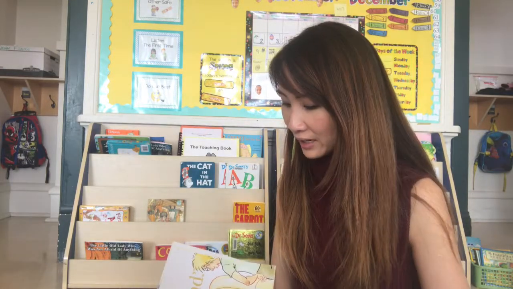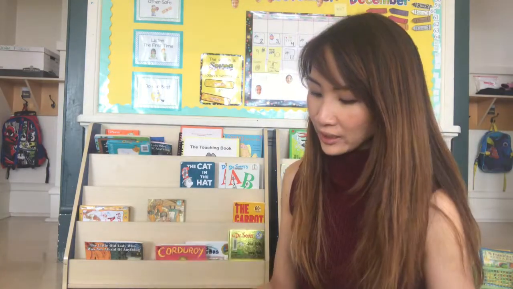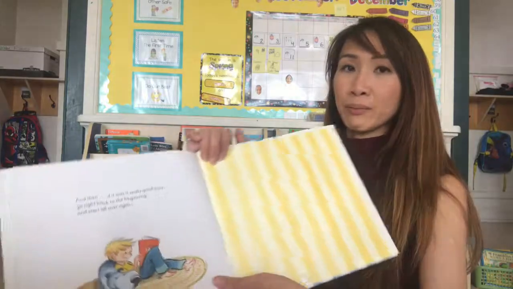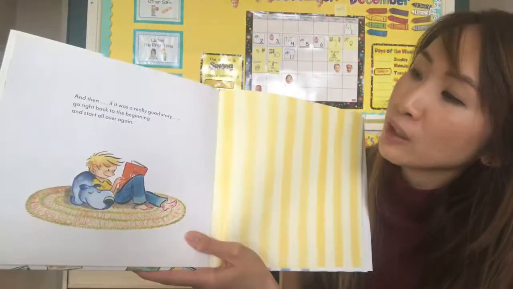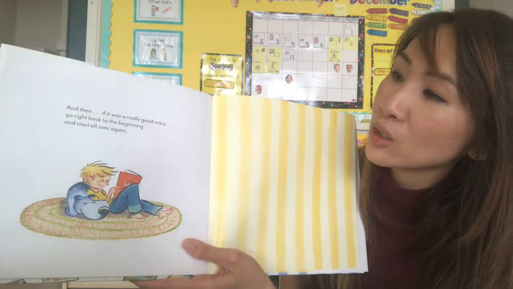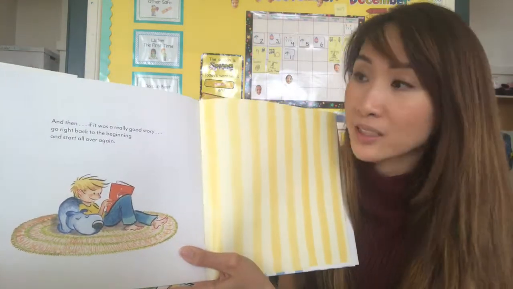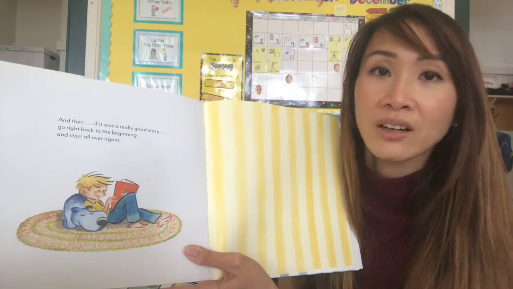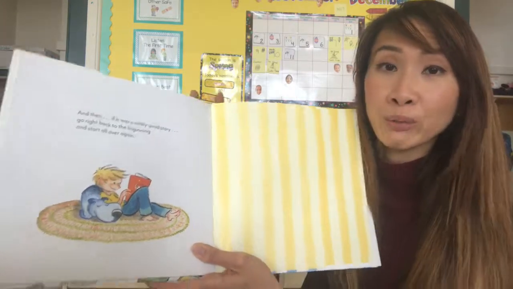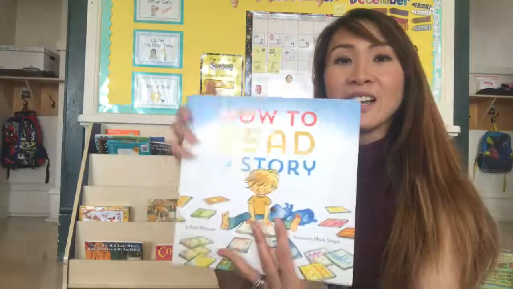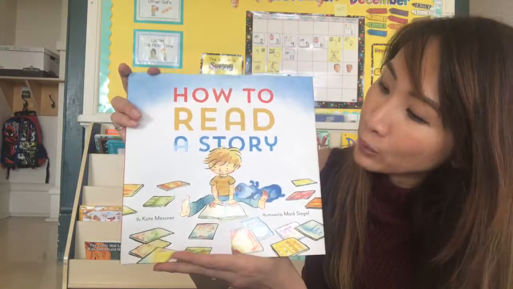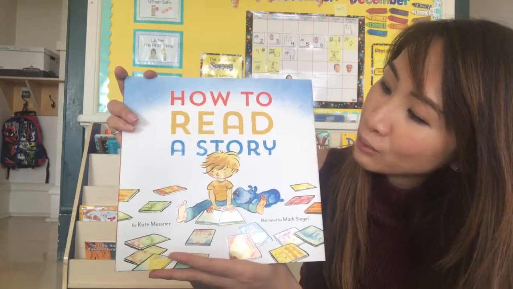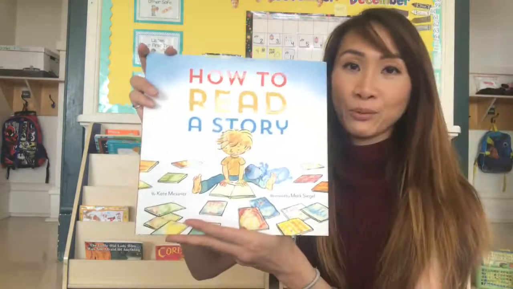And at the very end, which is my favorite part of the book, it says, if you finish the book and it was a really good story, go right back to the beginning and start all over again. You can reread a book. So if you have time to check out the local library or bookstore, find How to Read a Story with your little one and read it this weekend.